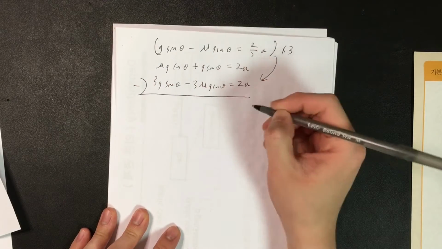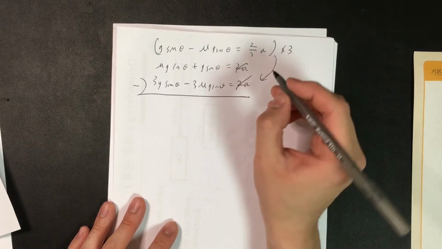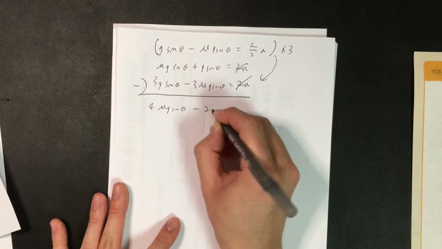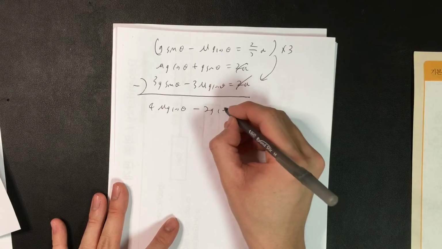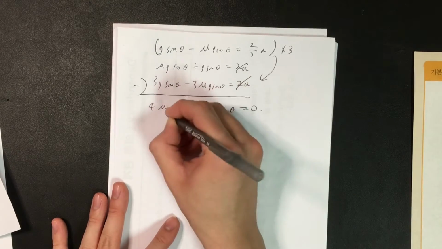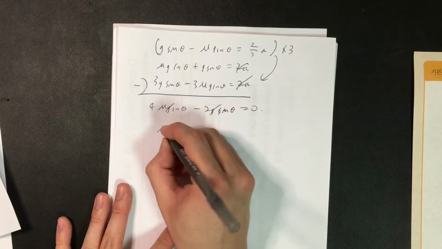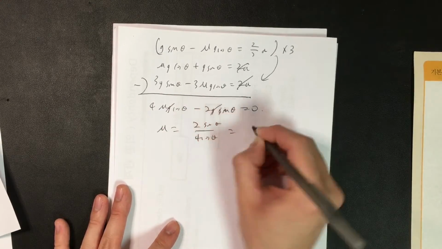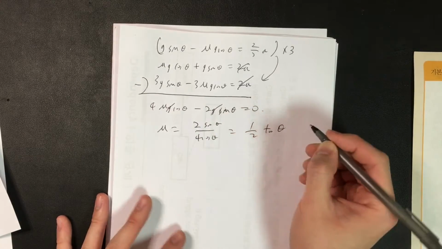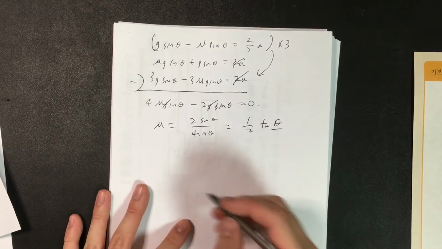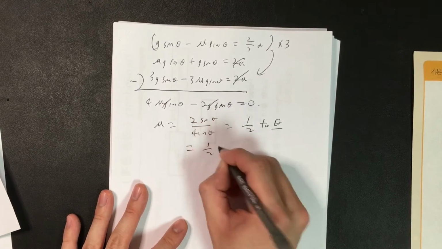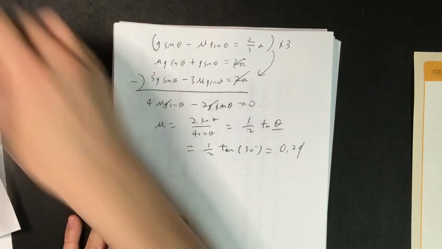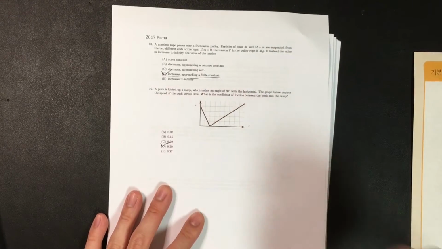And thus I can subtract this equation to cancel off the acceleration, in which I get 4 mu g cosine theta minus 2g sine theta equal to 0. Canceling off the gravitational acceleration, I get mu equals 2 sine theta over 4 cosine theta, which is 1/2 tangent theta. And since theta was 30 degrees in this problem, this equals 1/2 tangent of 30 degrees, which equals 0.29. Therefore, in this question, D would be the correct answer.